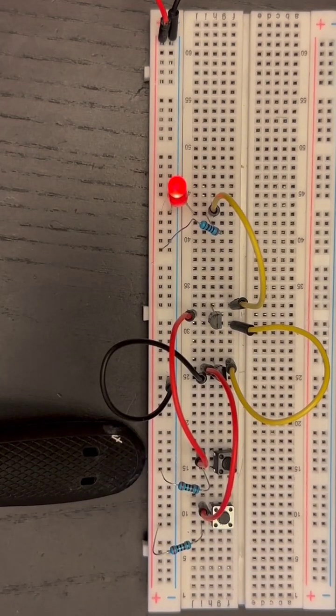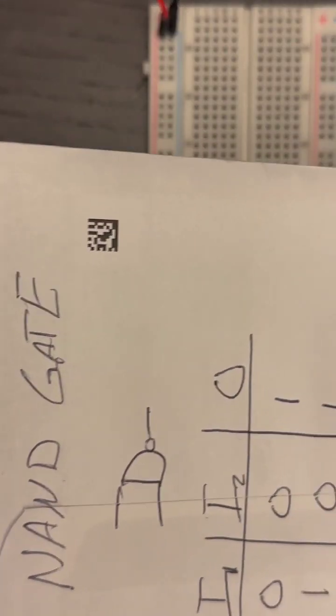All right, let's talk about another gate called the NAND gate, or the negated AND, or I like to say "not and." Not in programming is basically an inversion of a condition. So a NAND gate is basically a gate that produces the opposite output for the same inputs as an AND gate. All right, so let's take a look at the NAND gate.